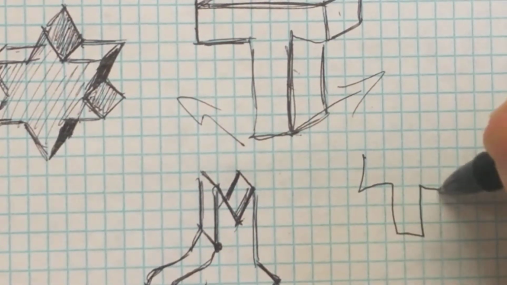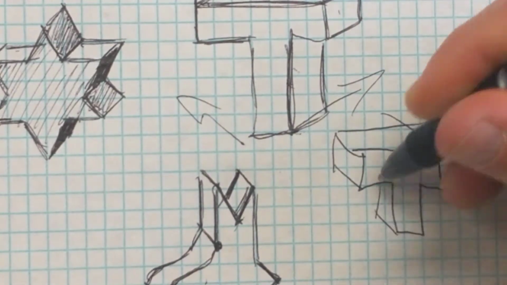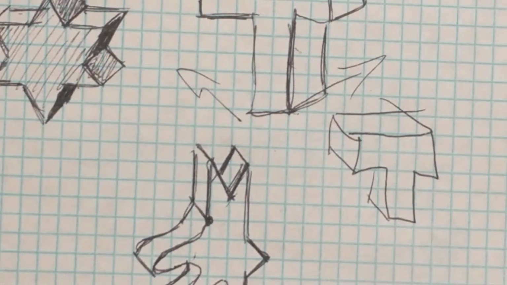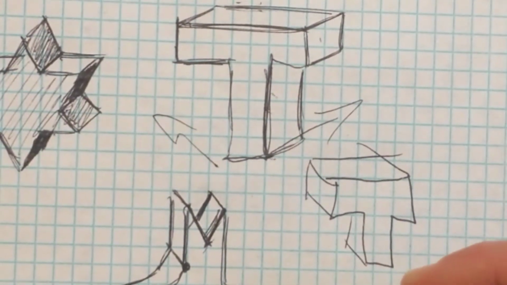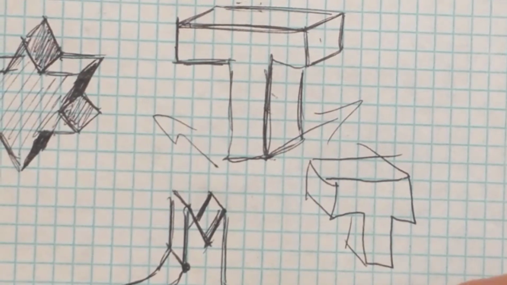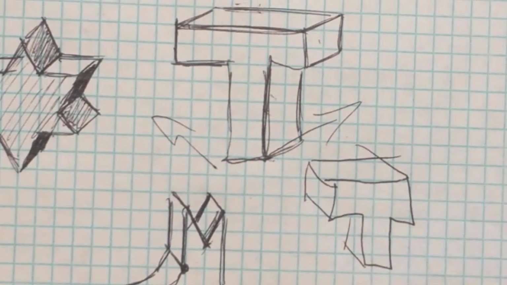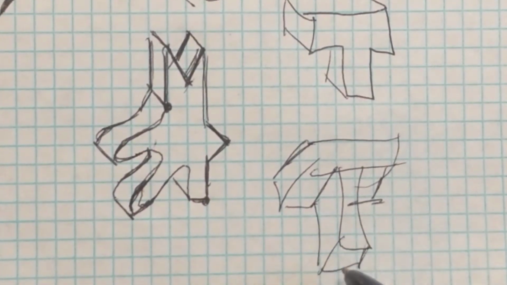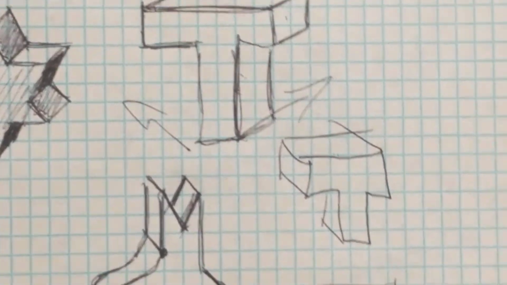If this was a T and it went this way, that's fine, but we see all of the left sides or all of the right sides. You can also see all of the tops or all the bottoms. So again, you see the bottom of this T, you see the top of this T, but you can't see both, okay?